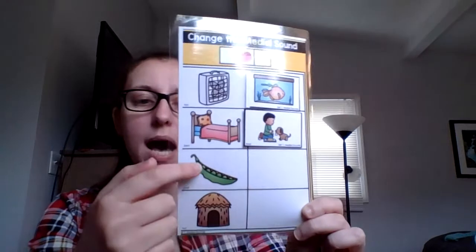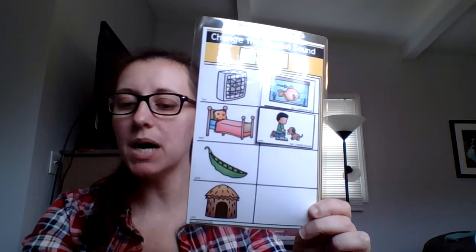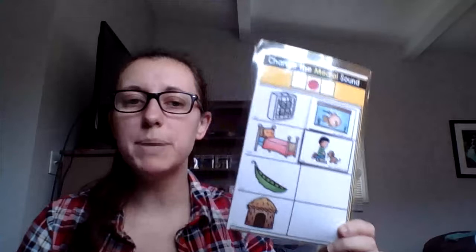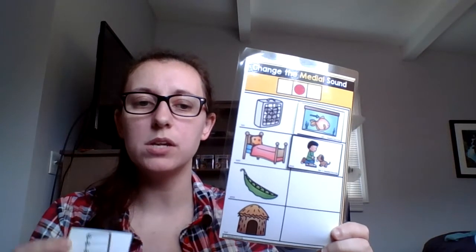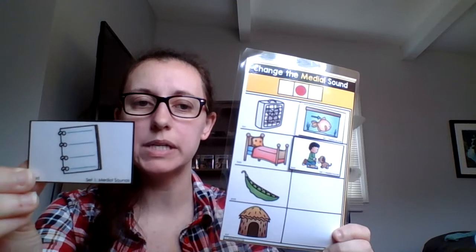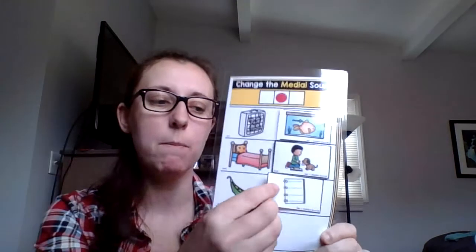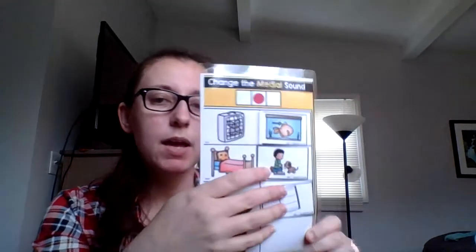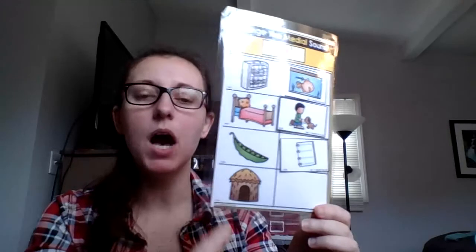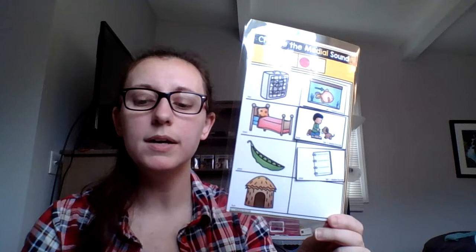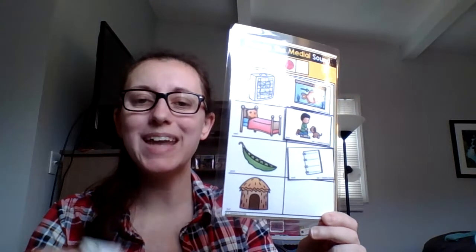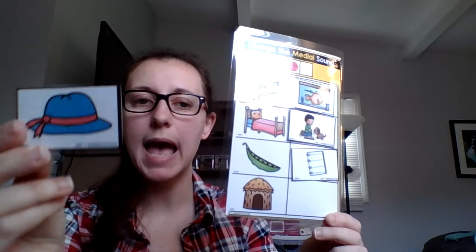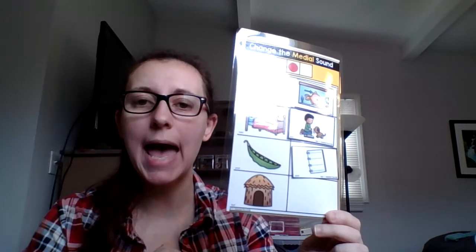Next, we have a pod. And that pod is p-a-d. The o is going to change to an a, and the word's going to become pad, like notepad. Whoops. And the last one for middle sounds is hut. H-u-t. We're going to change the u to an a, and the word becomes hat. At.